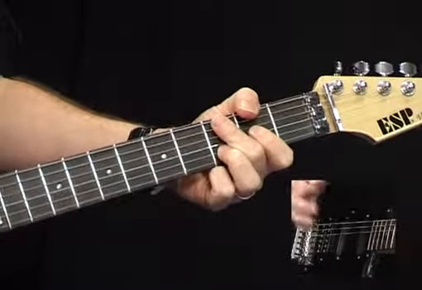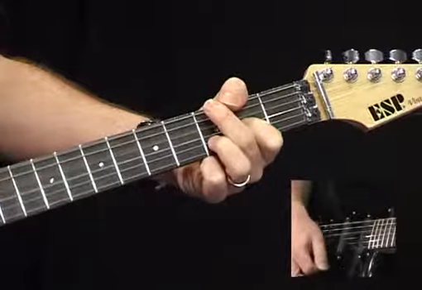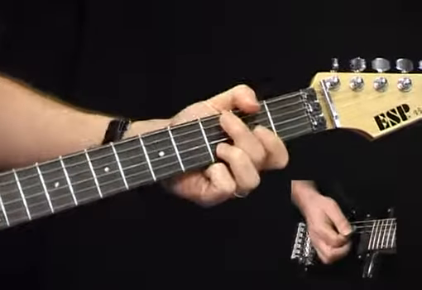So in this little example, one more time, I played A, G power chord, D with the F sharp, and back and forth, back to A, finally landing on D.